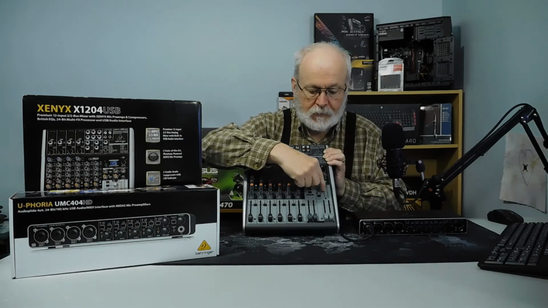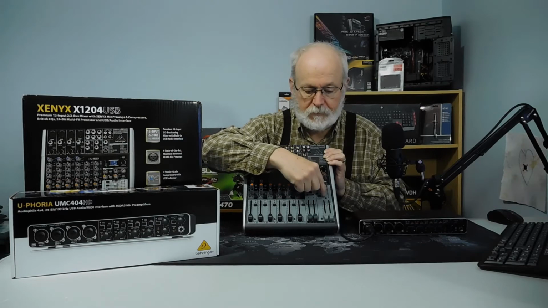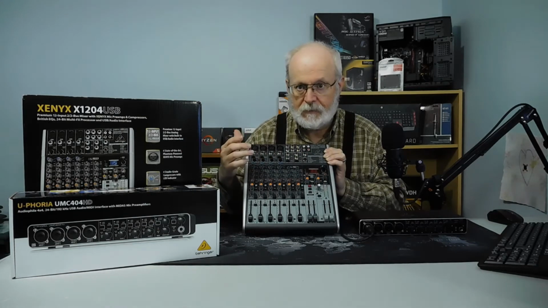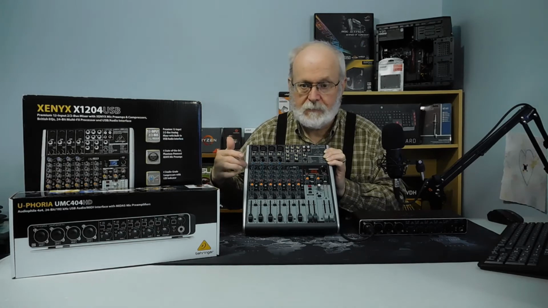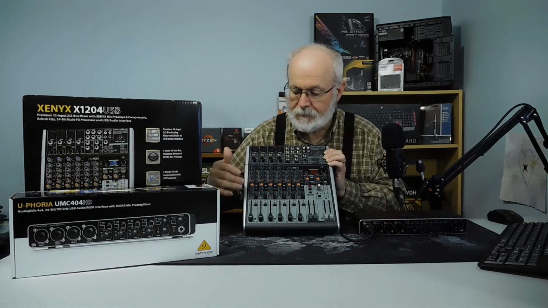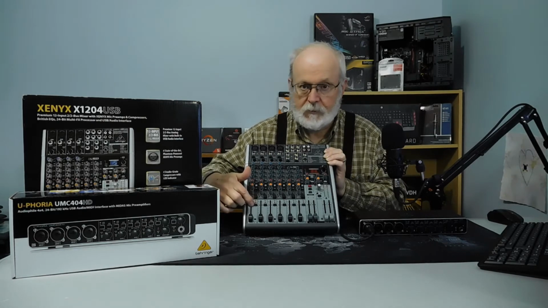It has many more LEDs on it, so it's much easier to do the gain adjustment to make sure that it's correct and not clipping. So that helps. And another thing that it has is what's called a solo button.